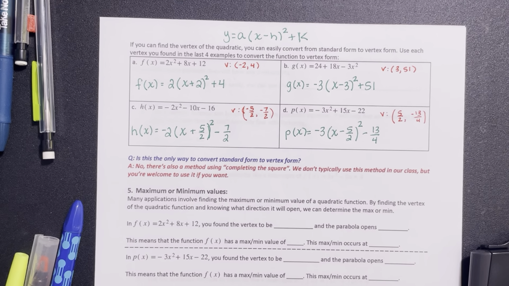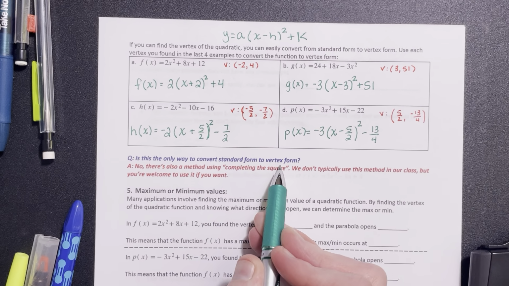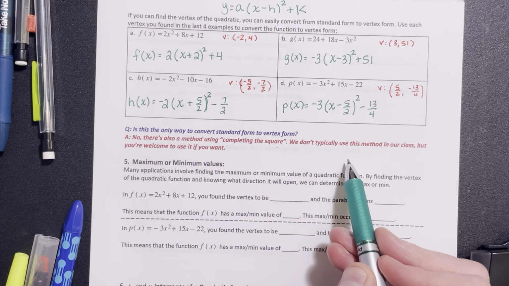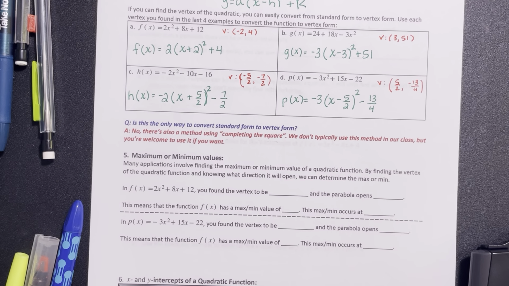There are other ways that you can go from standard form to vertex form. That's often another question that students ask, and this is not the only method. There's another one called completing the square. I don't typically teach that method for this particular class, but you're welcome to use it if you want. There are other videos and resources that teach how to do completing the square, and it can be helpful as you get to Math 172 when you do some of the trig things, especially as you start looking at conics.